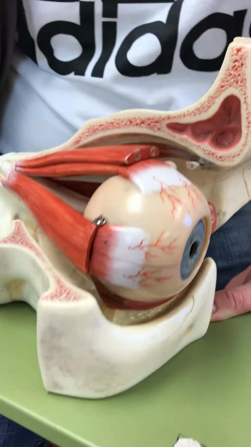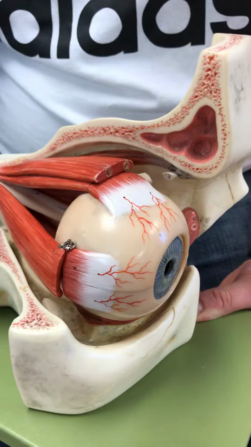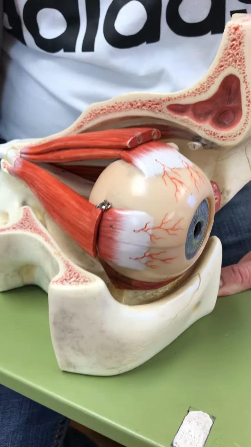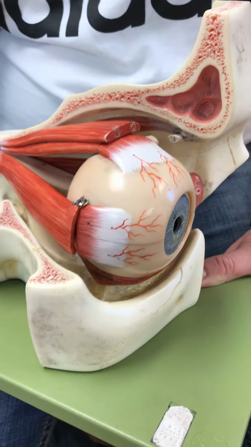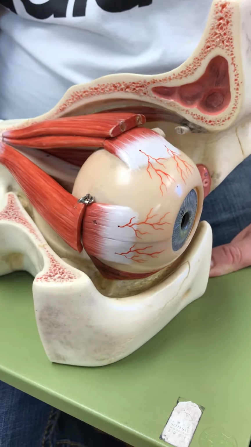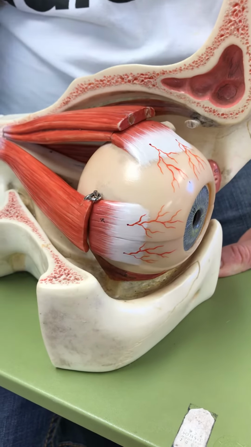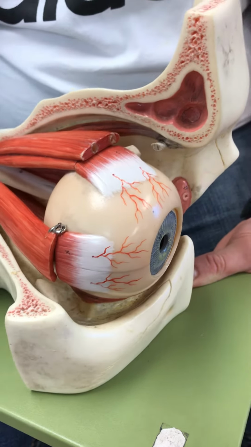that is how your eye moves. So if your lateral rectus contracts, it moves laterally, medial rectus medially, inferior rectus moves down, superior rectus up. The thing about the obliques is they're kind of weird. When the superior oblique muscle actually contracts, your eye moves down and out, or inferior and lateral. When the inferior oblique contracts, what happens is your eye moves superior and then lateral.